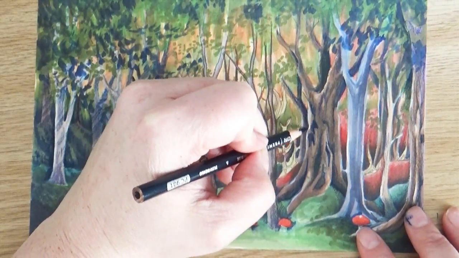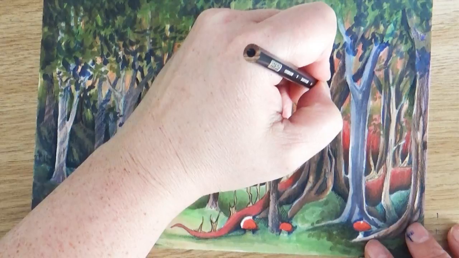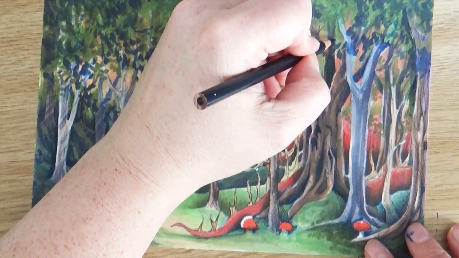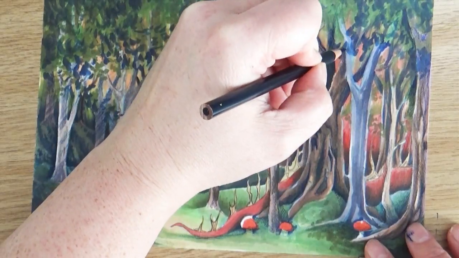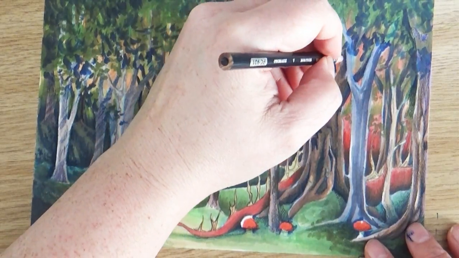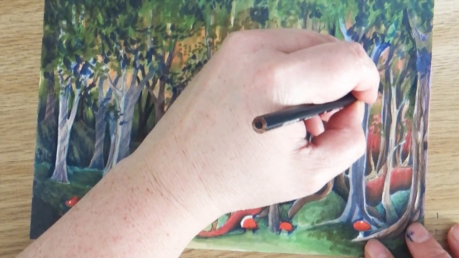But in the end, it turned out great. I'm even thinking about making prints of this piece. I haven't done a piece for a while that I have wanted to make a print of. So I'm excited to have finished this. I'm so excited. Hopefully you have just as much fun creating your own forest picture.